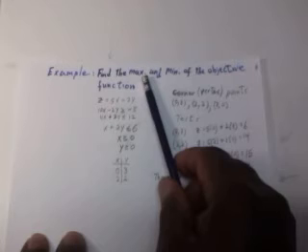Here's an example. For this example, we want to find the maximum and minimum of the objective function. We want both in this case. We want both the maximum and the minimum. In a lot of problems, they just ask you for one or the other. But in this problem, we're asking for both.